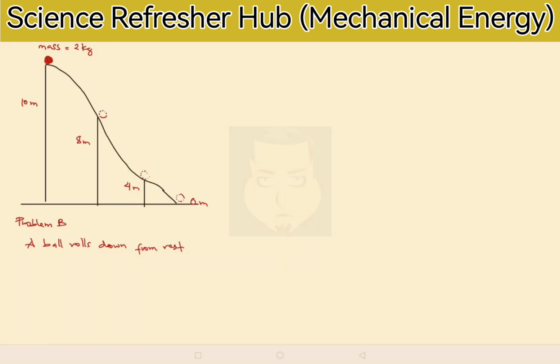Another problem, we have this illustration here. We have a ball that rolls down from rest. So from rest, meaning velocity is 0 meters per second, it's resting, and we have our maximum potential energy there. We will try to find out what's the maximum PE when the object is resting on top of this hill or mountain.